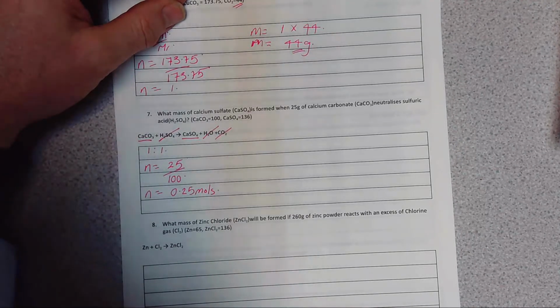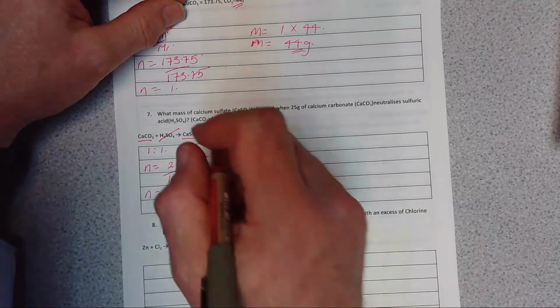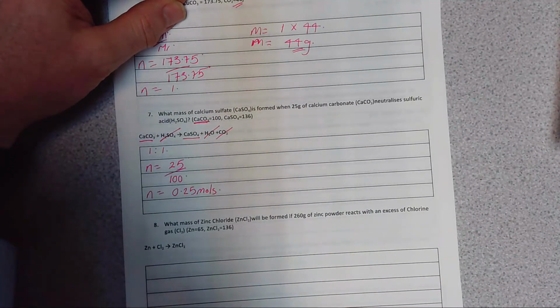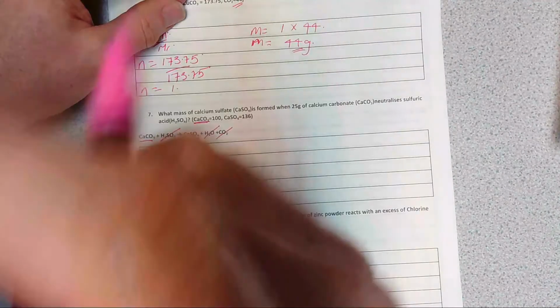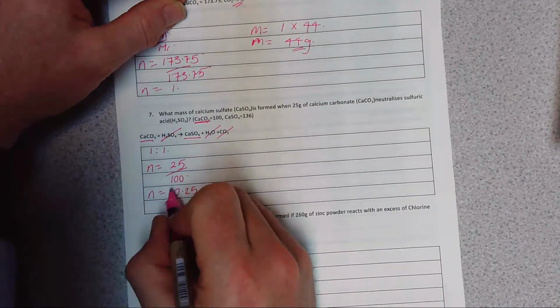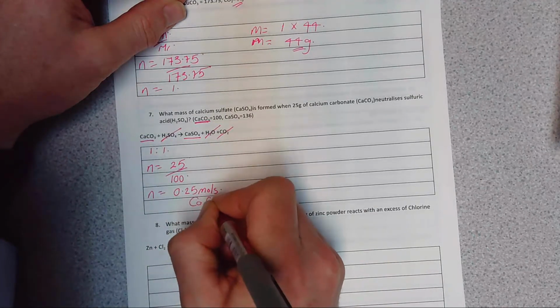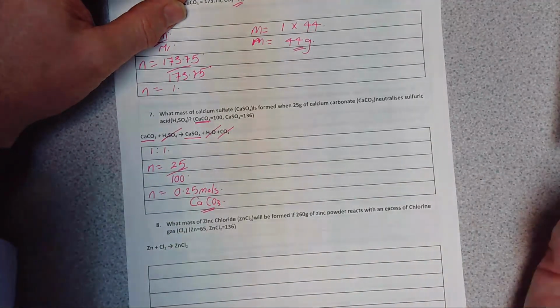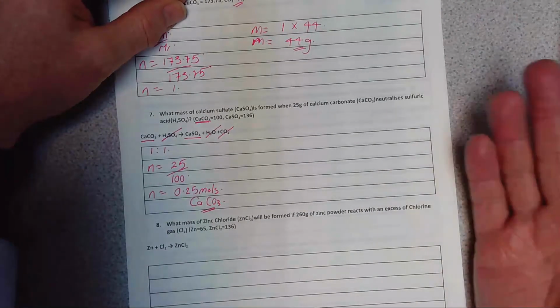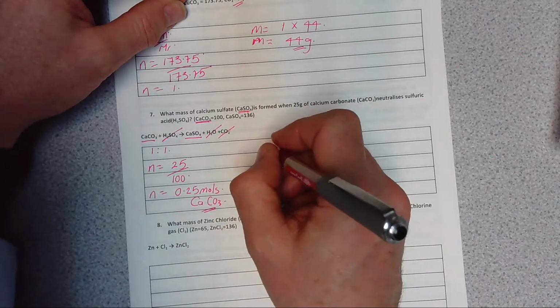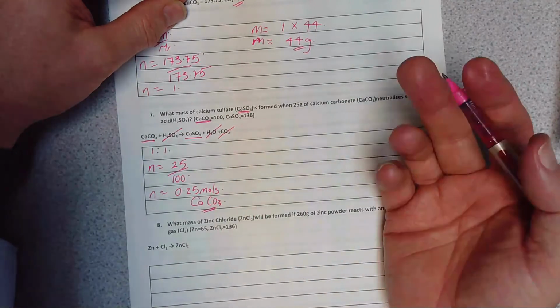Sorry, that's a bit wrong, because you've been given calcium carbonate here, not calcium sulfate. Sorry, it is right, ignore me. So number of moles is 0.25 of CaCO3. Okay, that is correct. We want to know how much of this calcium sulfate is actually produced from this chemical reaction. So 1 mole makes 1 mole, 0.25 moles makes 0.25 moles.